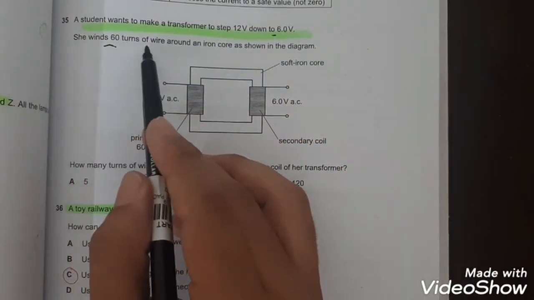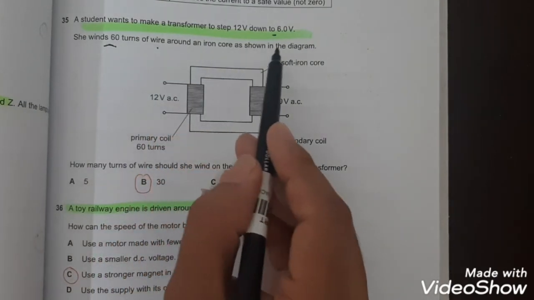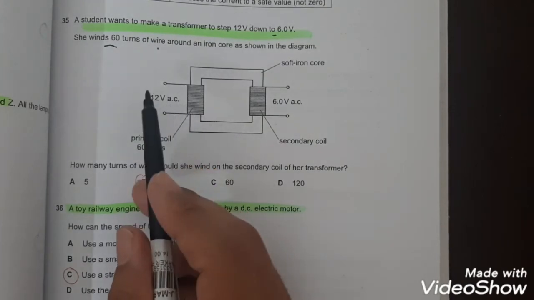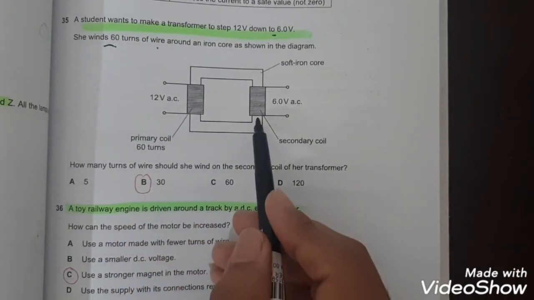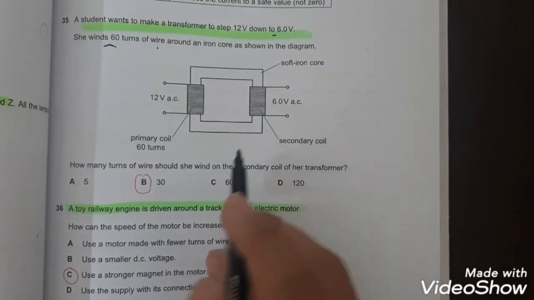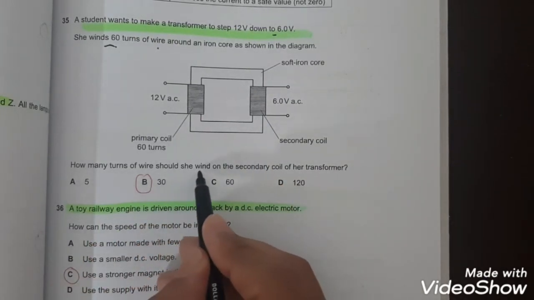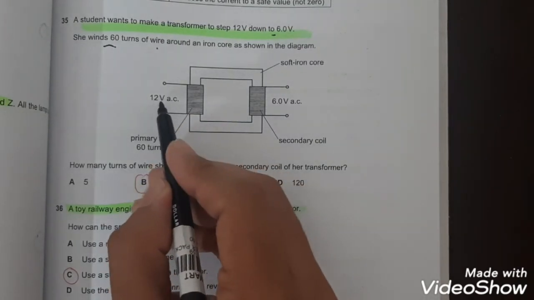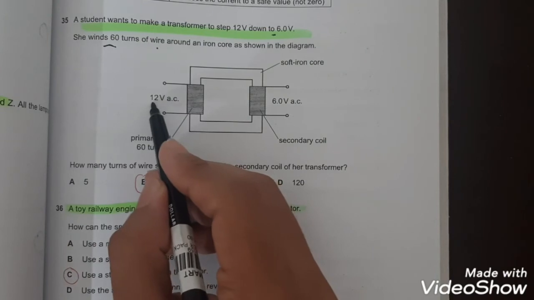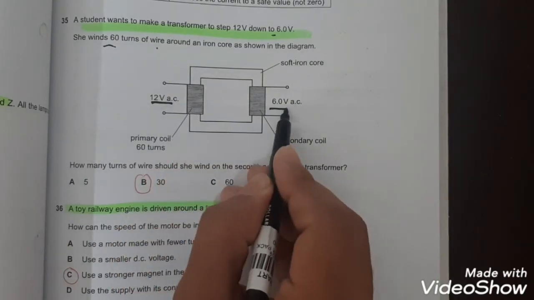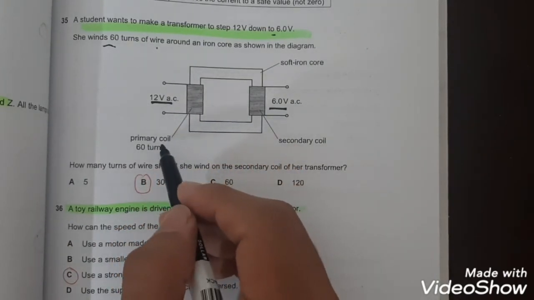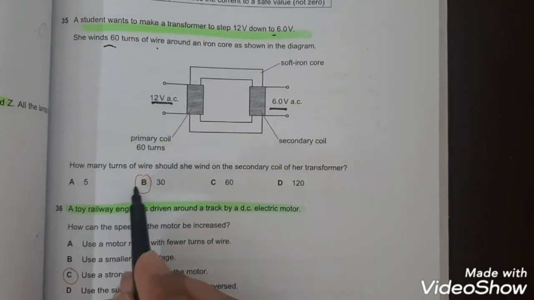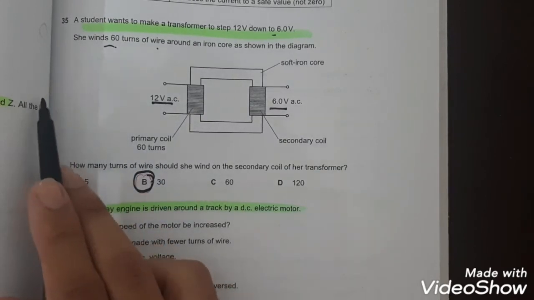She winds 60 turns of wire around an iron core as shown in the diagram. Here she has wound 60 turns, whereas over here it is not identified. How many turns of wire should she wind in the secondary coil of her transformer? So the voltage is halved from 12 volts to 6 volts, which is half of 12. And over here, if it is 60 turns, then over here it will be 30 turns. So B will be the correct answer for question 35.